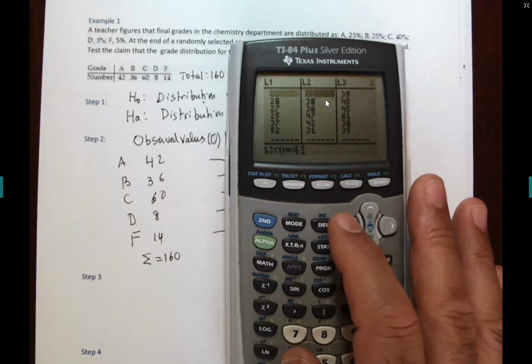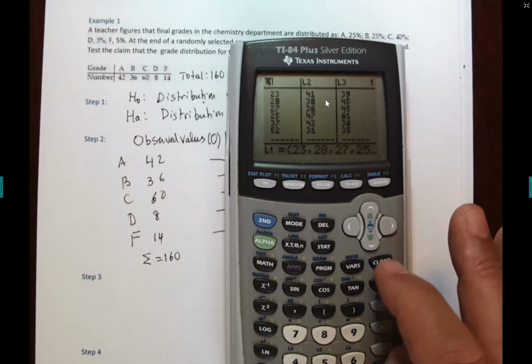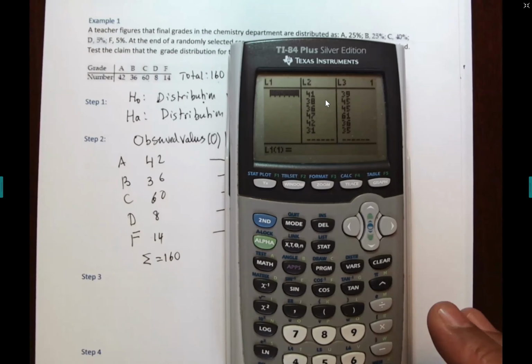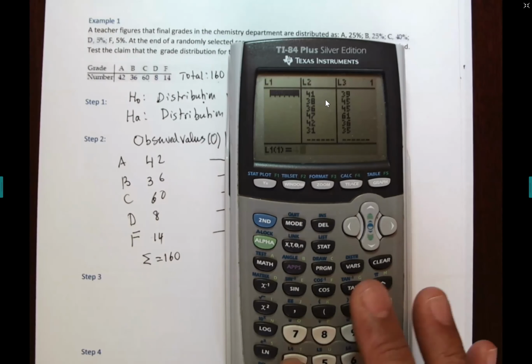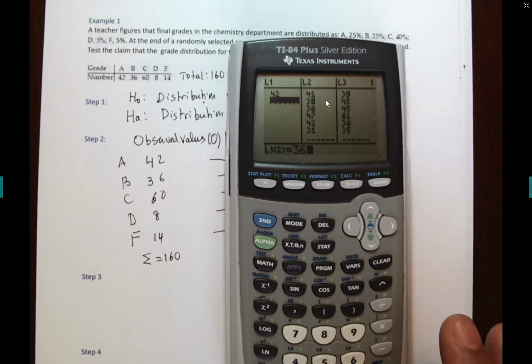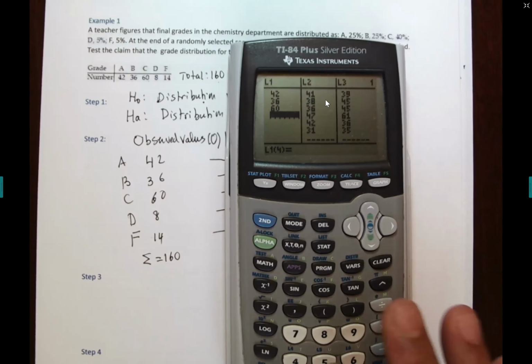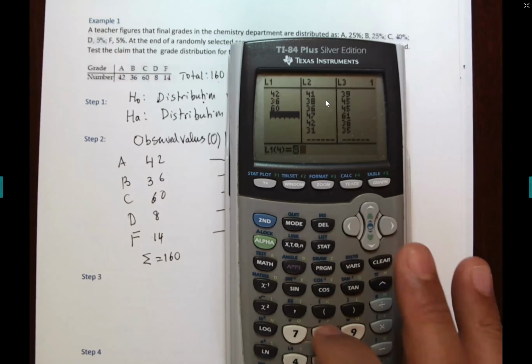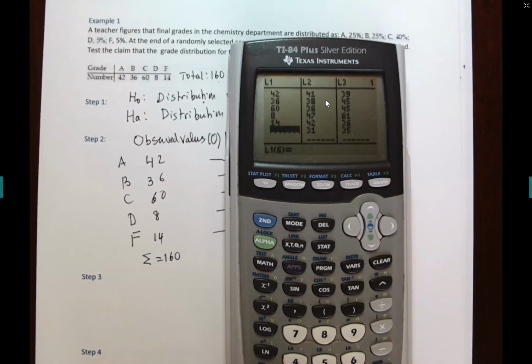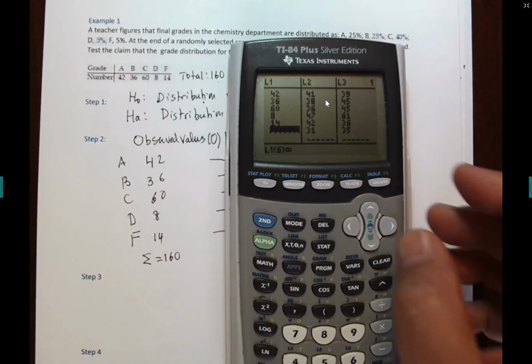So you just go to L1, clear it, and enter the observed values, which are 42, 36, 60, 8, and then 14.